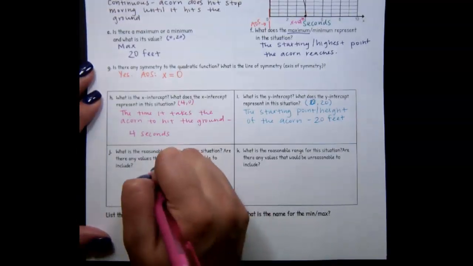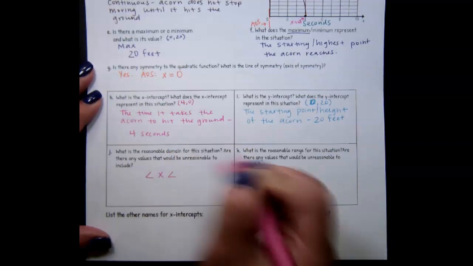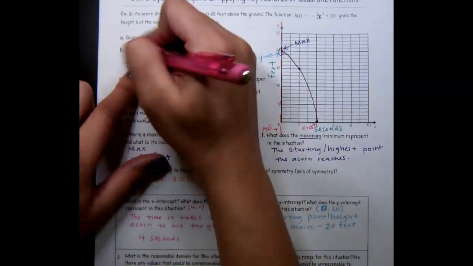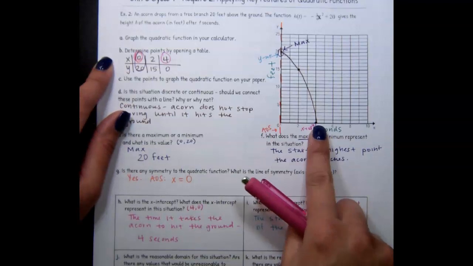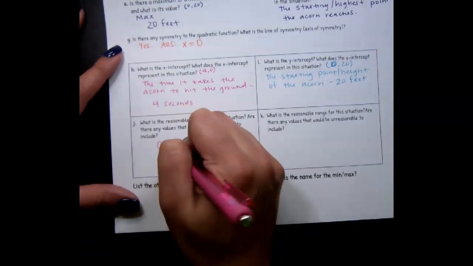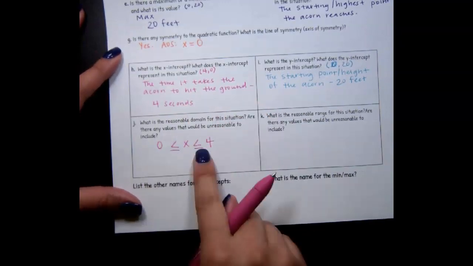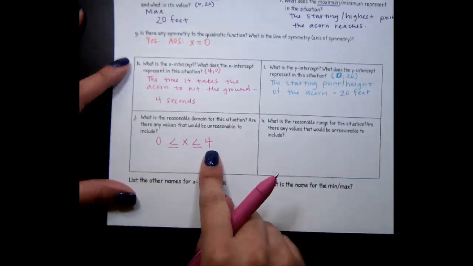So we're going to do the same thing, smallest x, biggest x. For range, we're going to do smallest y, biggest y. So I'm going to have my inequality, go up to my table. My smallest x value is 0. My biggest x value is 4, because it only takes 4 seconds. So it goes from 0 seconds to 4 seconds. And it can equal both of those numbers because at 0 seconds it's in the tree, and when it equals 4 seconds it's on the ground.